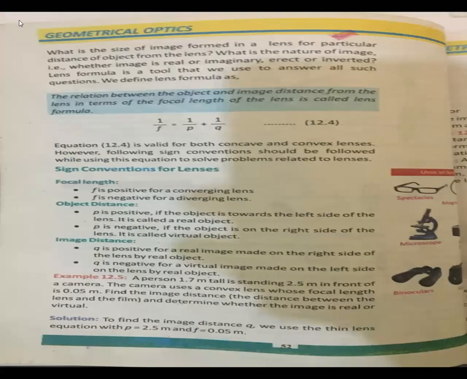Now, what is the size of the image formed? We can find the size of the image formed by the lens for a particular distance of the object from the lens. What is the nature of the image, whether it is real or virtual, erect or inverted? The lens formula is a tool that will be used to answer all such questions.